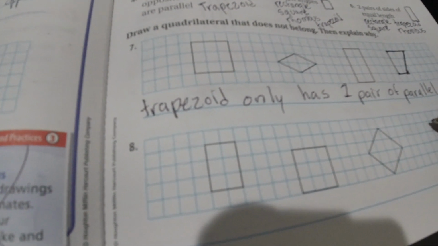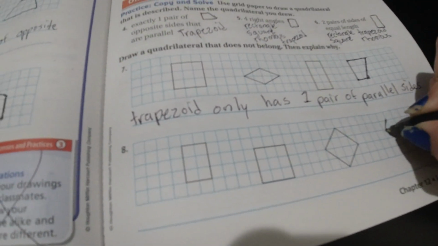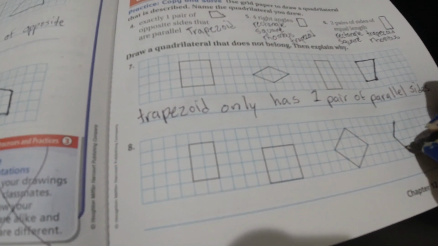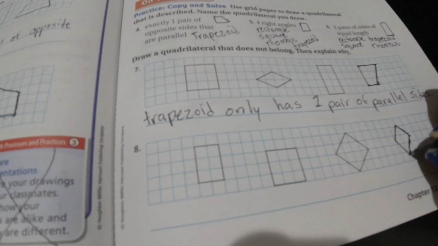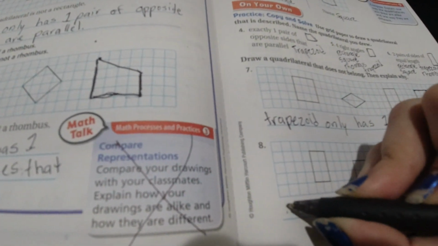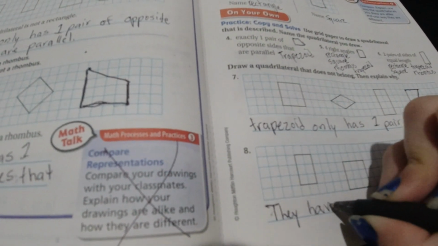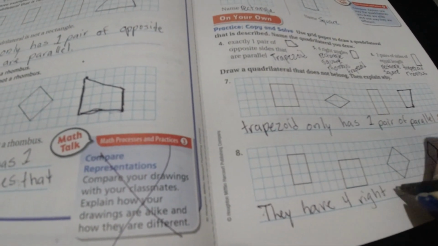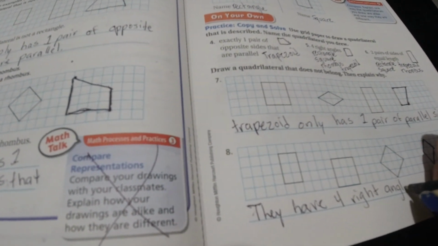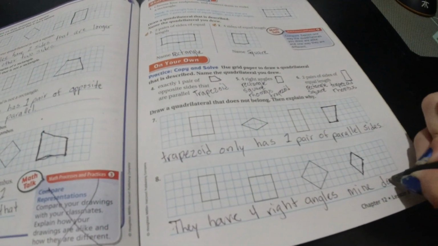So I'm going to do one like this. Okay, so they have 4 right angles. Mine doesn't.